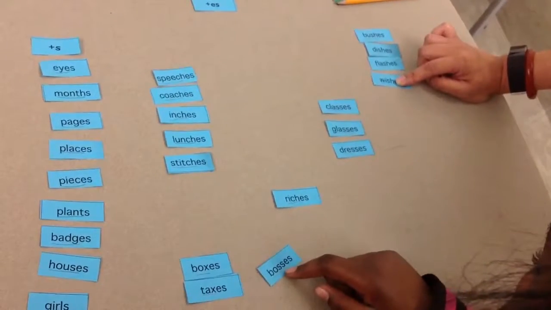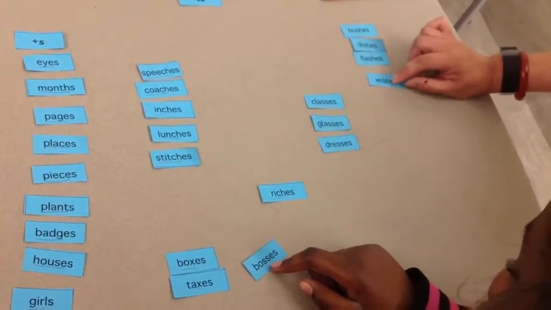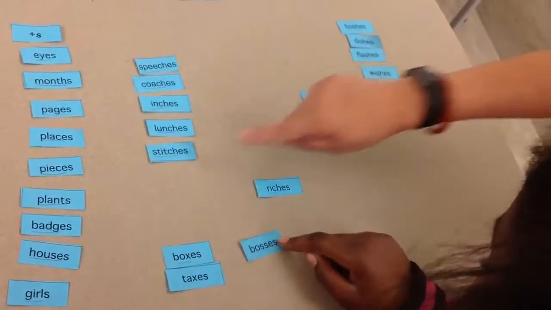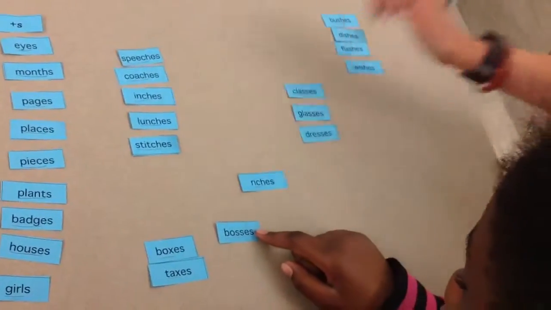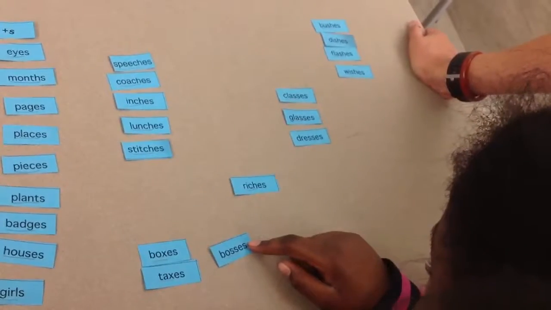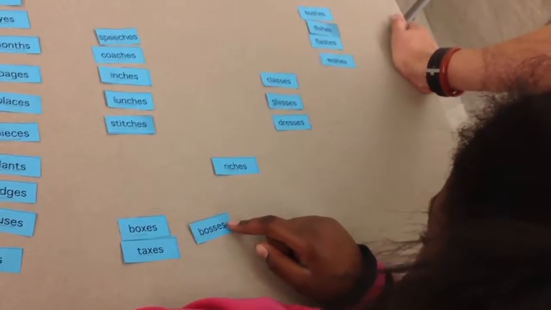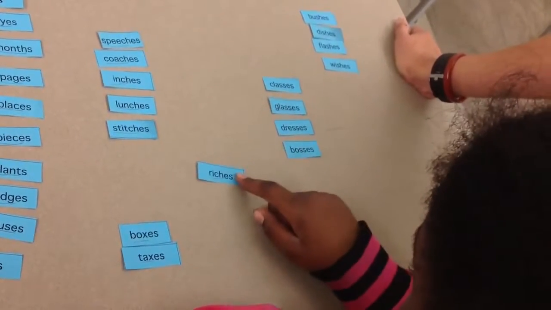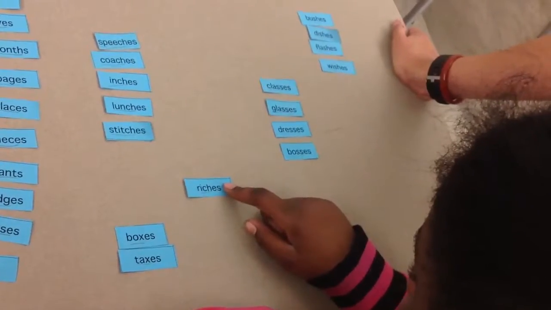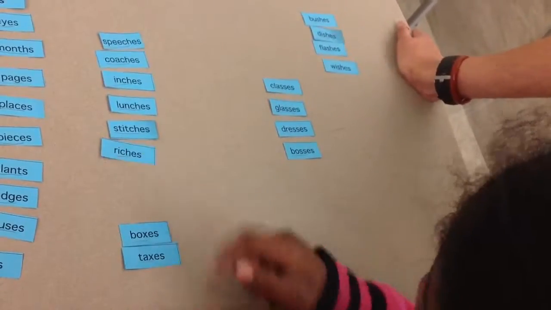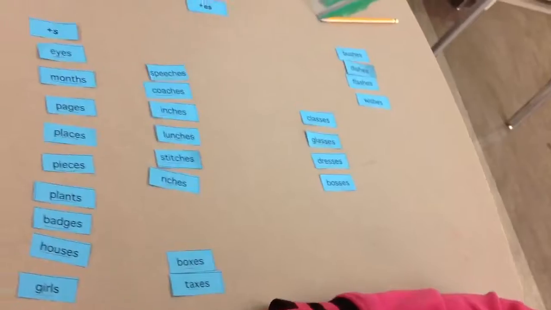What's the ending? SH, so it belongs here. And what's the ending here? CH. Good. Great. Okay, can you tell me what the endings are in all the patterns that you sorted?